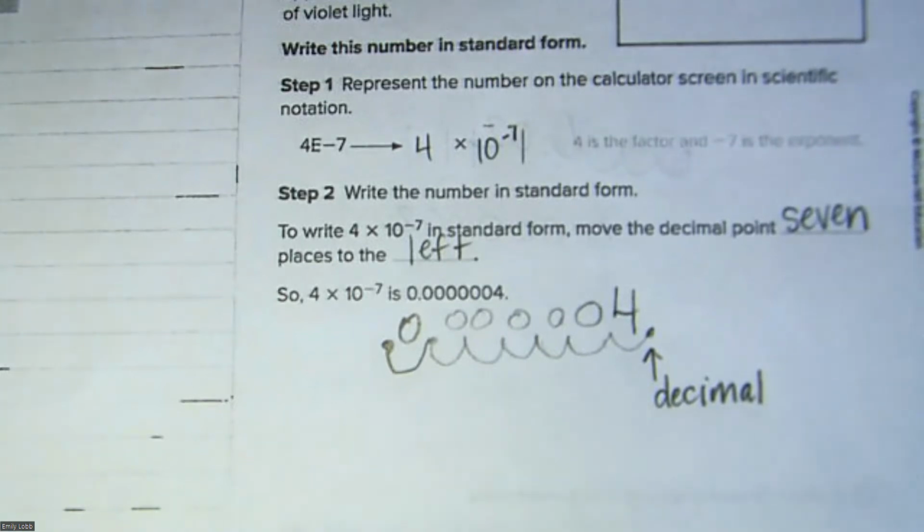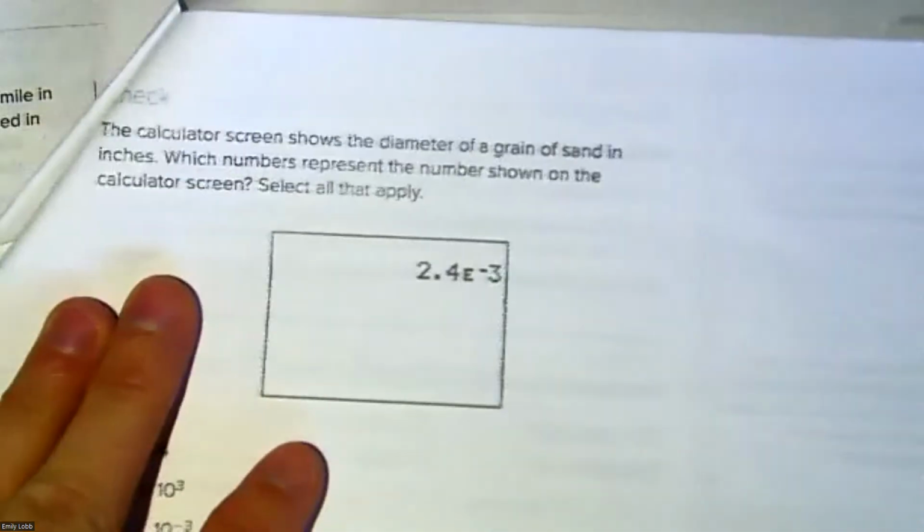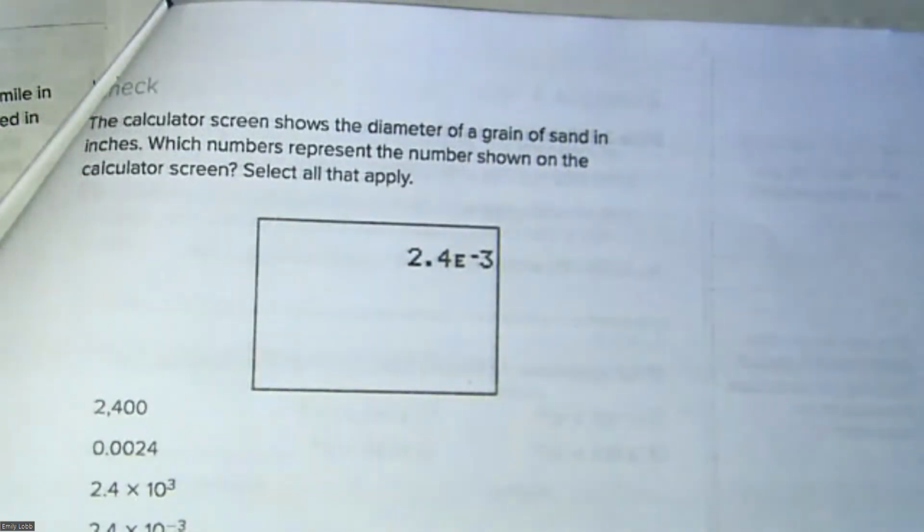Questions about how they're using E to represent 10 to a certain power? Just think of it as a base of 10 if it says E. So we're going to check here on page 47. The calculator screen shows the diameter of a grain of sand in inches. Which numbers represent the number shown on the calculator screen?